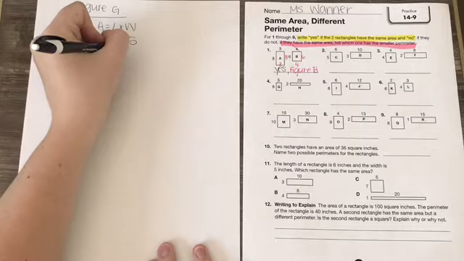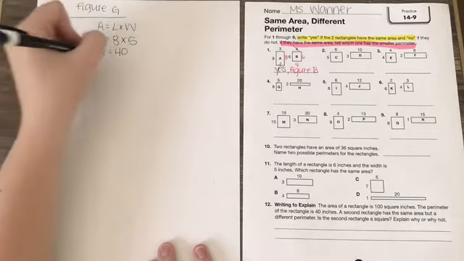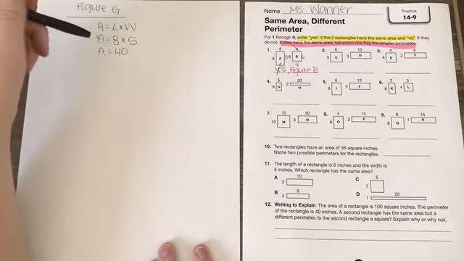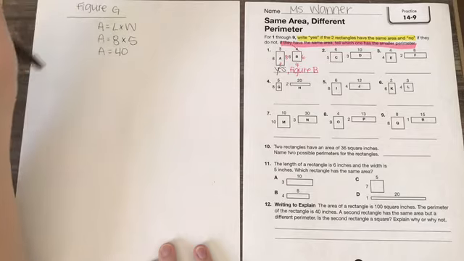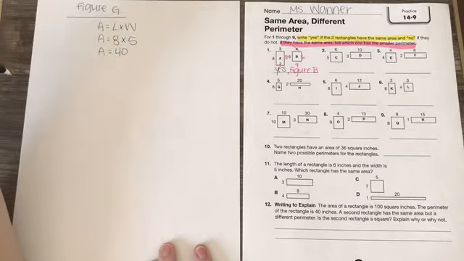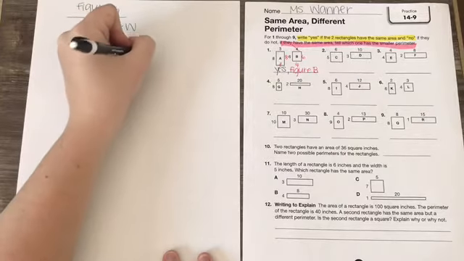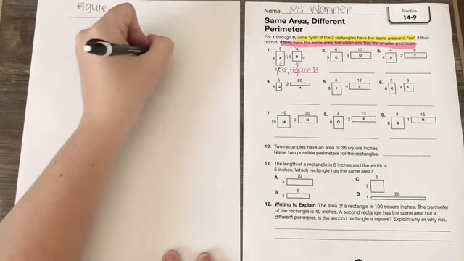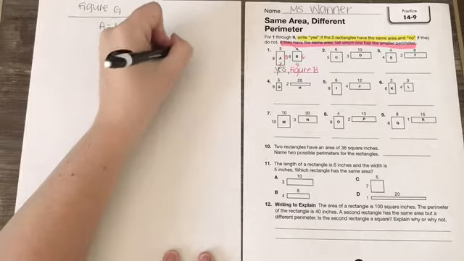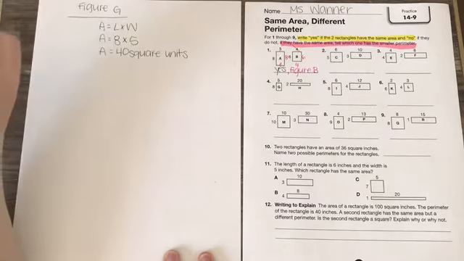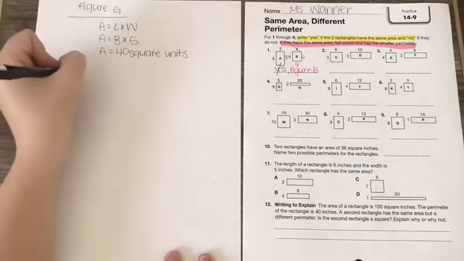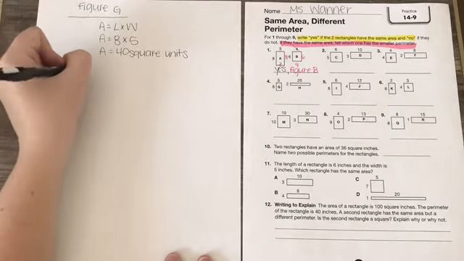Good. 40. And then how did we solve this answer? Or how did we finish this answer? This is missing something. Good. When we multiply, we're going to write our answer in square units. Okay, and now what's our next step? Exactly. We need to find the area of the next figure, or figure H.